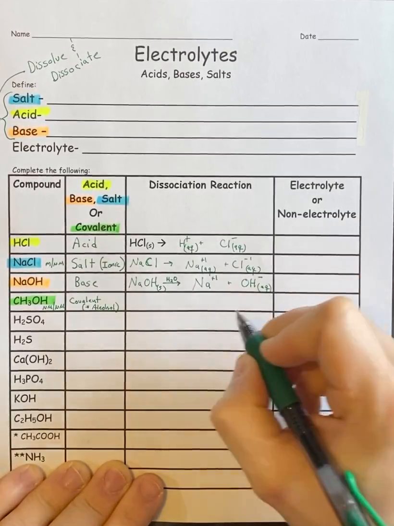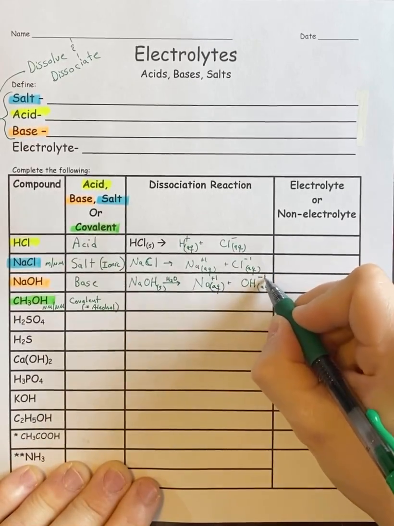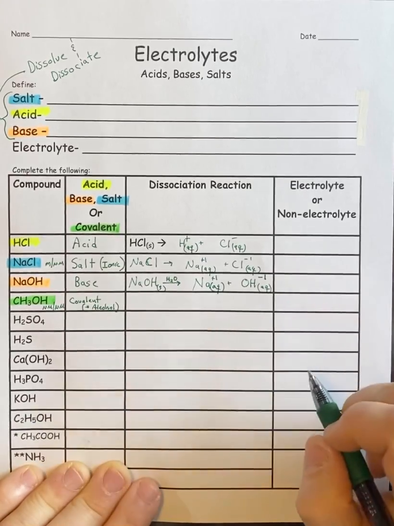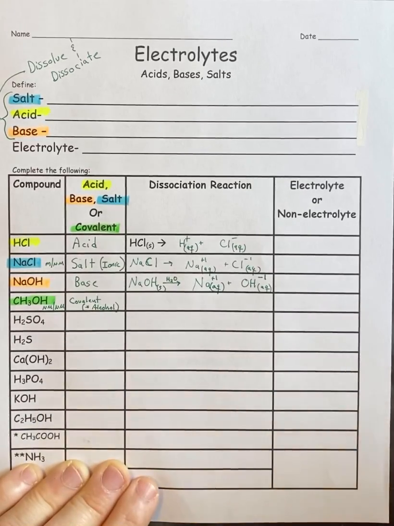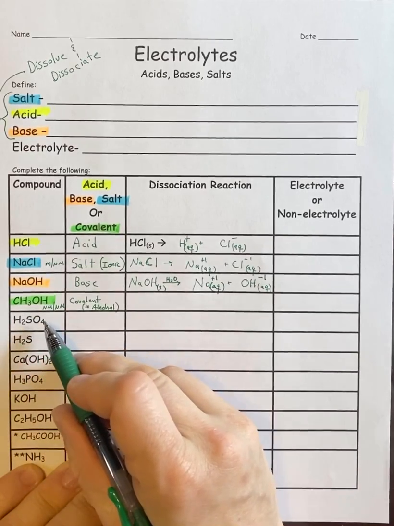That's going to break up into Na plus 1 and OH minus. The OH is considered a polyatomic. It is found on table E. It's minus 1. I could figure it out on my own, or I could just look it up from table E to get the charge, or just know that all bases give off OH minus, and then your life is simple. And then the next one, CH3OH.